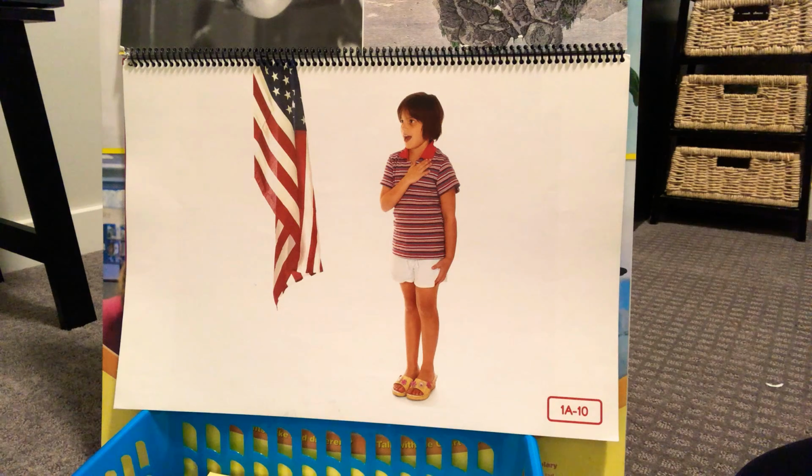We stand up, we face the flag, and we say, I pledge allegiance to the flag of the United States of America and to the republic for which it stands, one nation, under God, indivisible, with liberty and justice for all. So the next time you see the American flag, remember that our 50 states all share the same beliefs for everyone. And remember that United States of America all share the same government, which is led by our president in Washington, D.C.